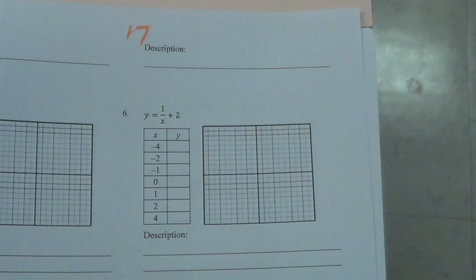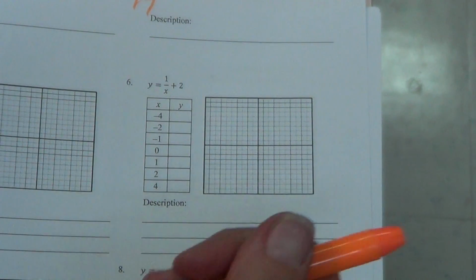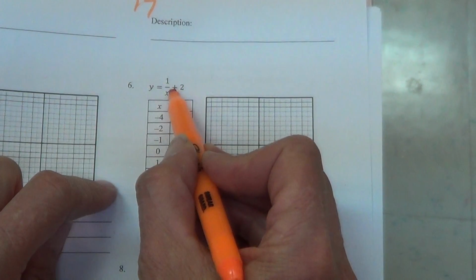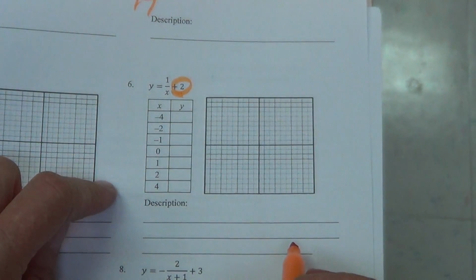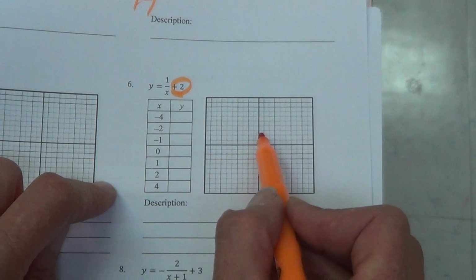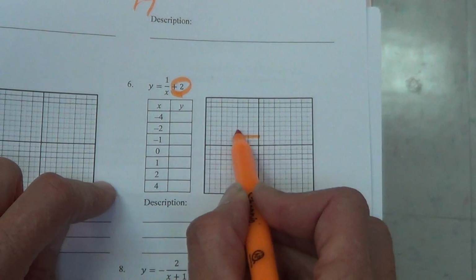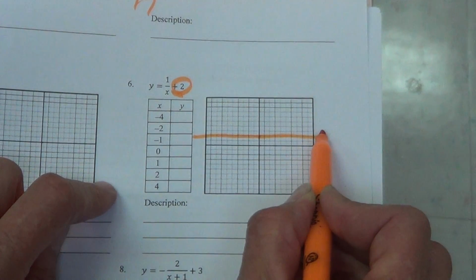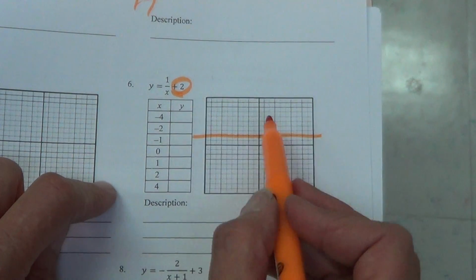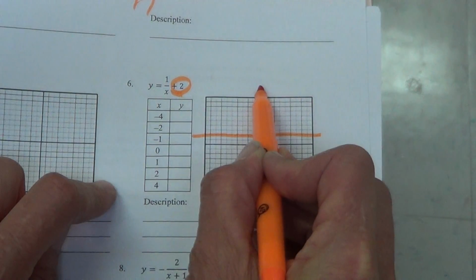Go over to number 6. You know, because it's a plus 2 after the function, it's a shifting going up 2. So you would take your asymptote, and instead of drawing it through the 0, you'd move it up 2 and draw it this way. The vertical asymptote stays on the 0, 0. Whoops, sorry, that should be straight.